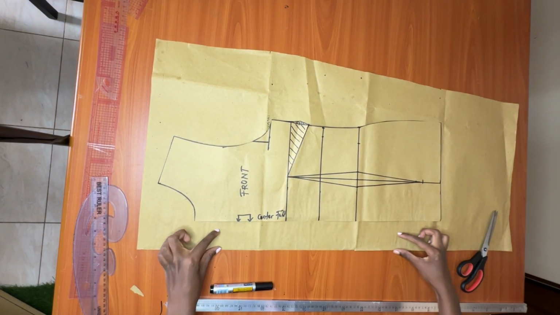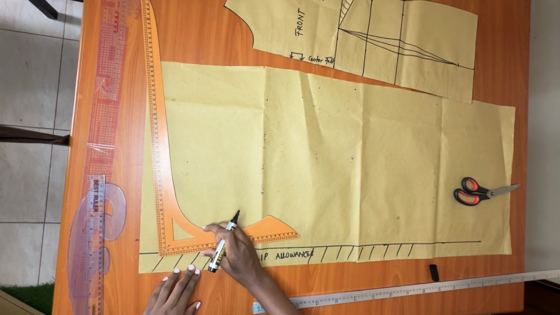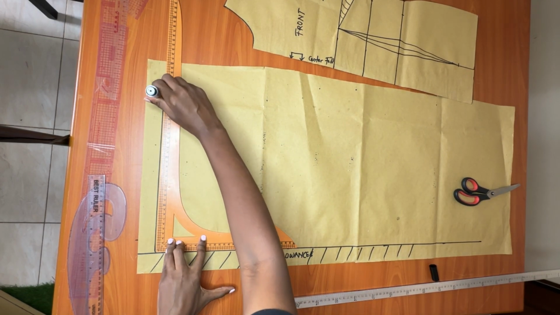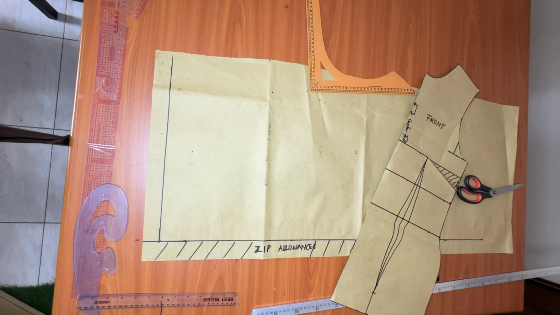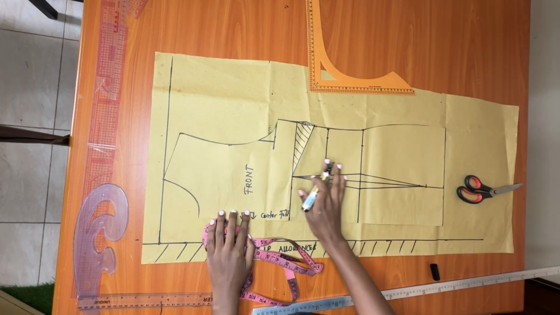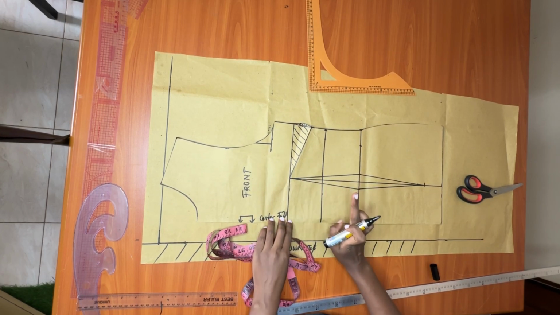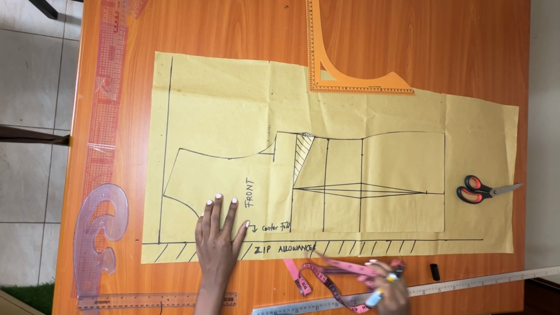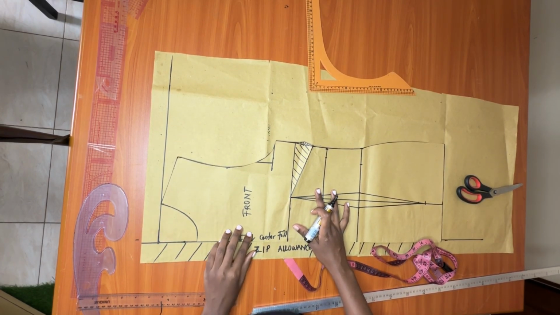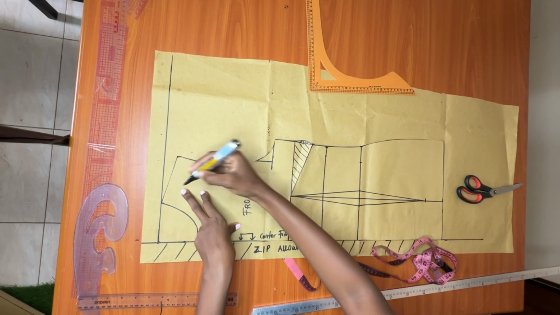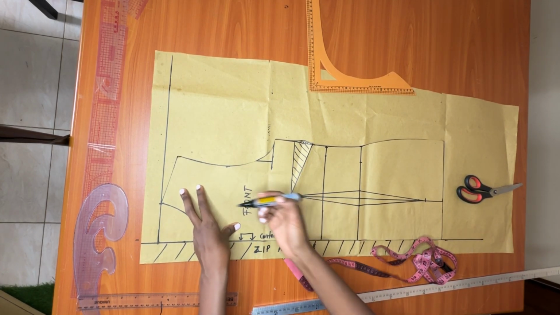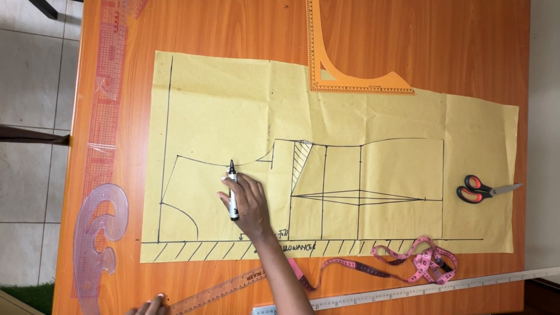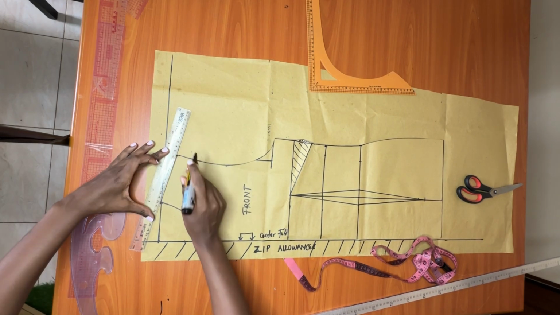So before we do the back, we're going to add a zip allowance, and then we shall mark our starting point. So the back and the front are similar. We're going to do the same thing for the shoulder line, the armhole line, the bust line. The difference comes at the underbust because the back doesn't have an underbust. The second difference is the shoulder to the waist measurement is different for the back. So let's first mark some points that are similar, like that part of the neckline is similar. The shoulder slope is also still 1 inch. We shall then just join the line.